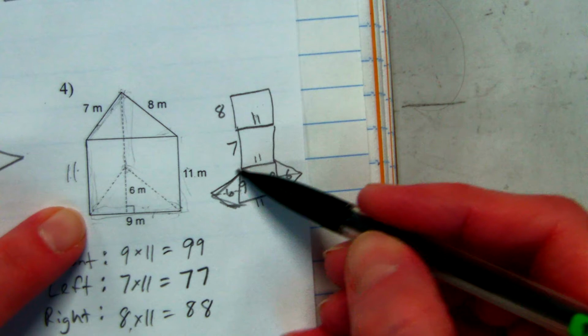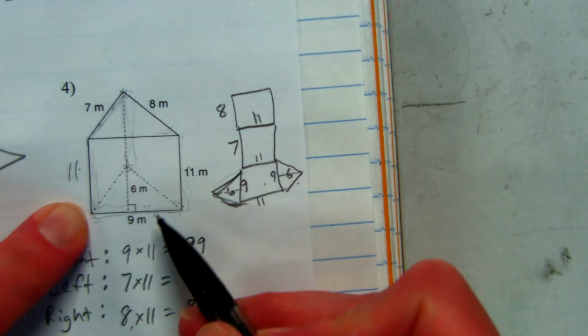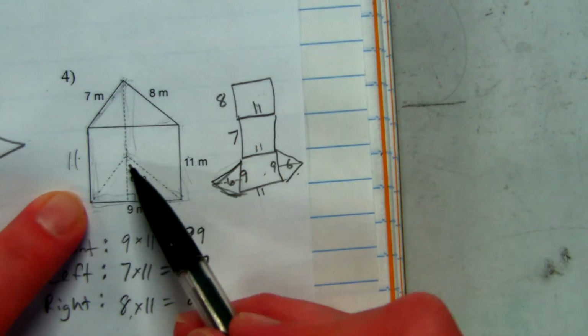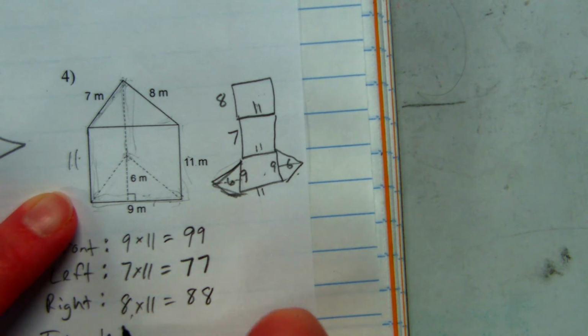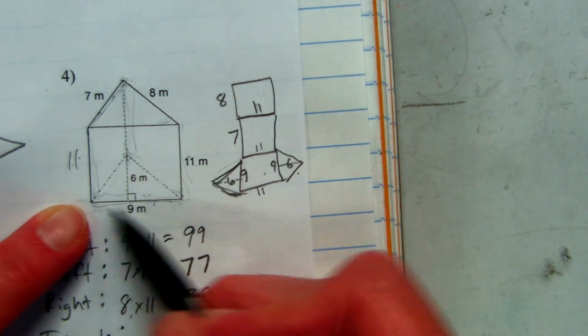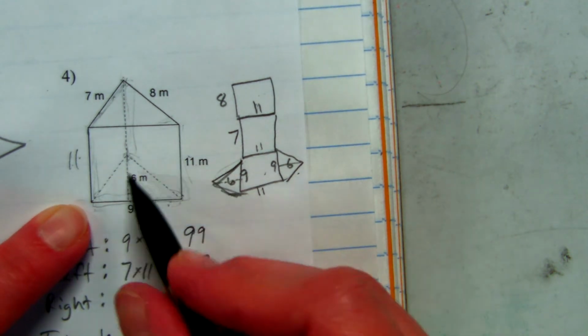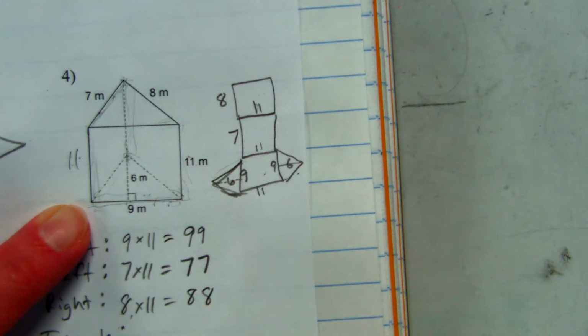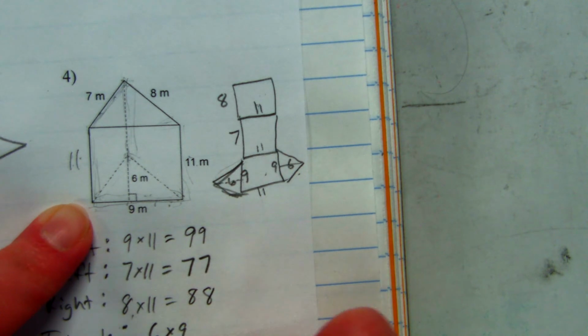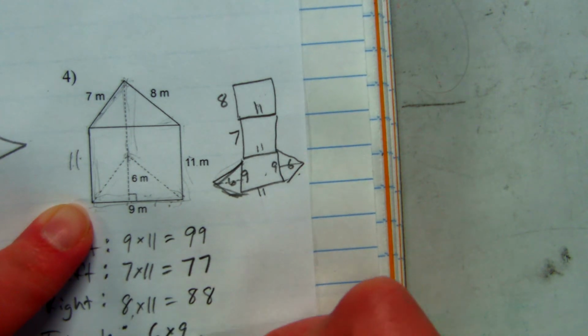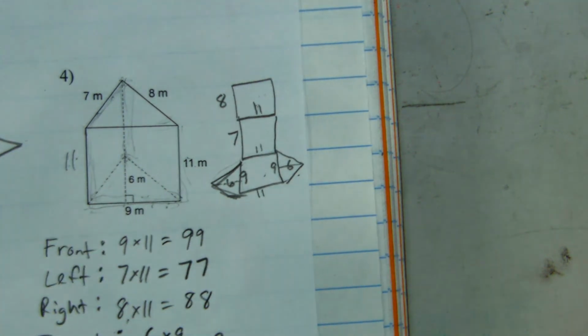We drew it on our net, but honestly, I like it in this picture better, so I'm going to use that. So for the triangle, we have 6 by 9. So it's 6 tall and 9 across, and then there's 2 of them. And I'm going to teach you a shortcut for this. You would take 6 times 9 divided by 2, but then you're going to multiply it by 2 because there's 2 of them. Question?